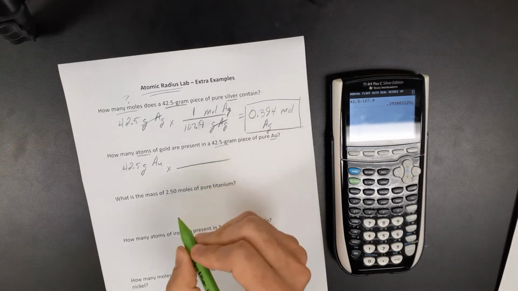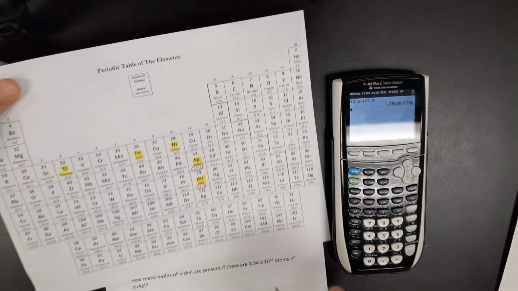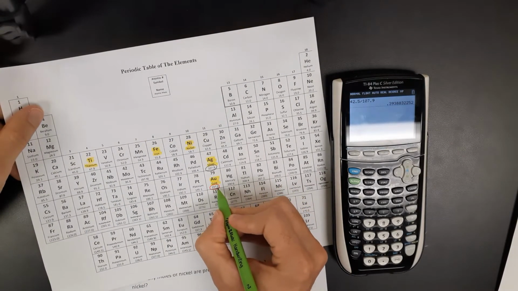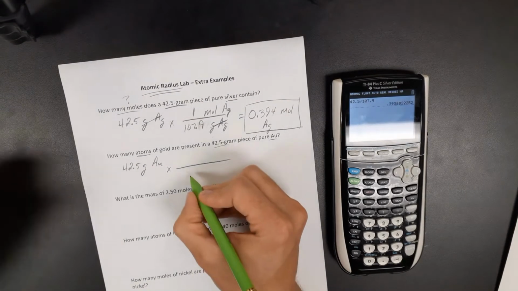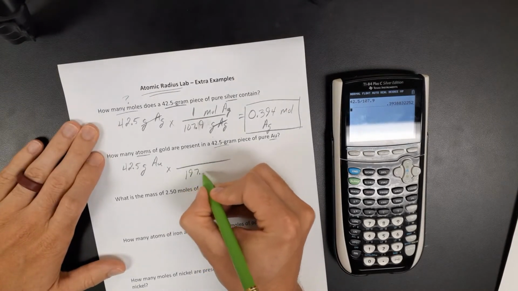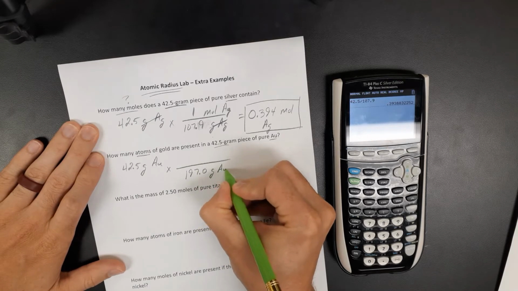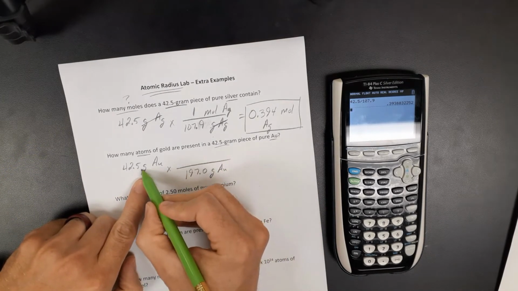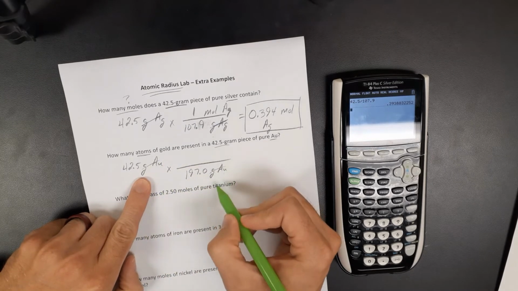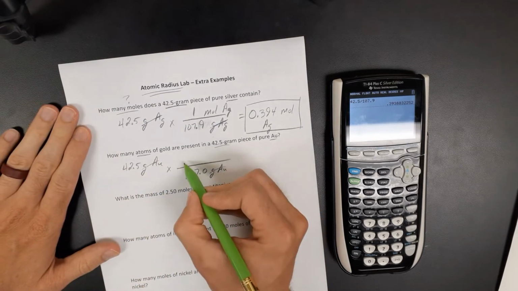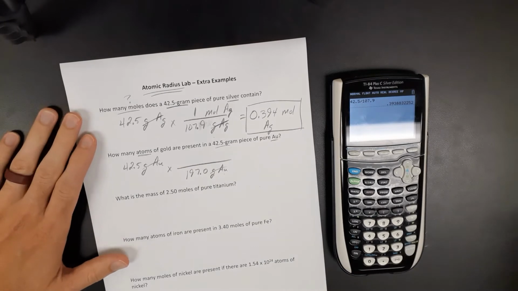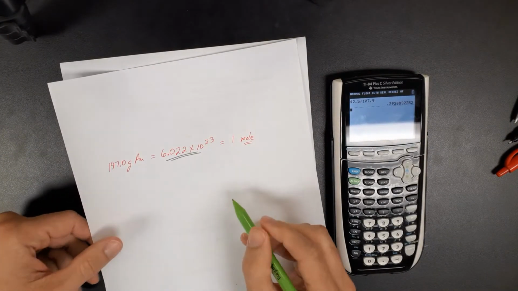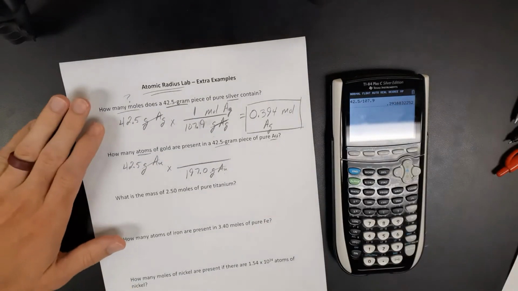Well, when we look over here at gold, we saw earlier, 197 grams of gold in 1 mole. All right, so I put that 197 grams of gold down here so that it's going to cancel out in just a moment. But that's equivalent to 1 mole, which is equivalent to Avogadro's number of gold atoms.